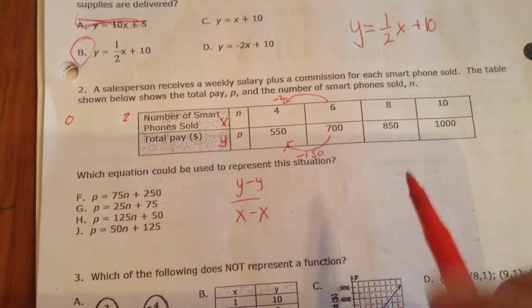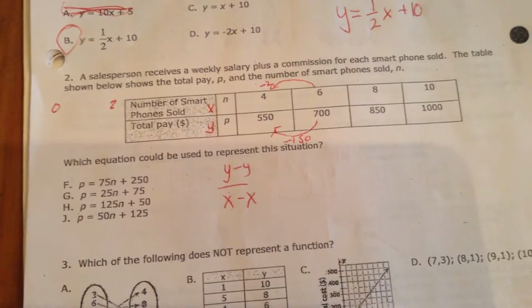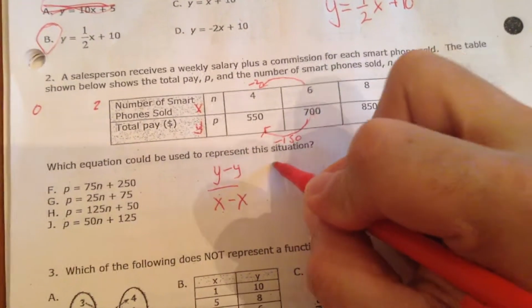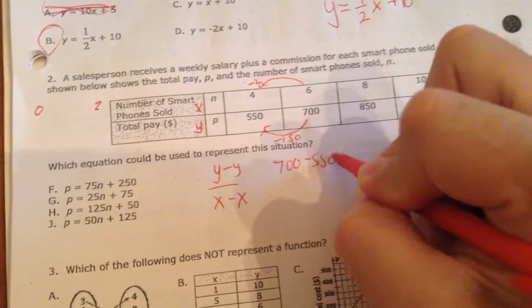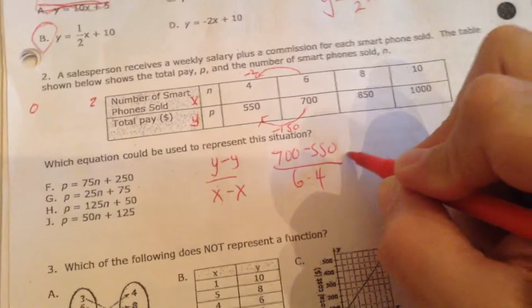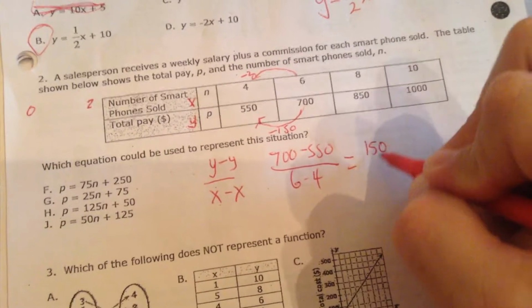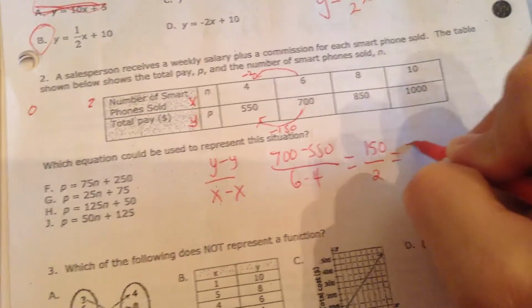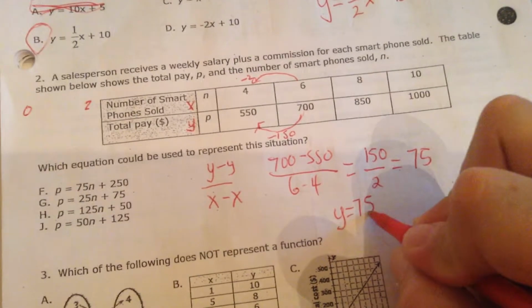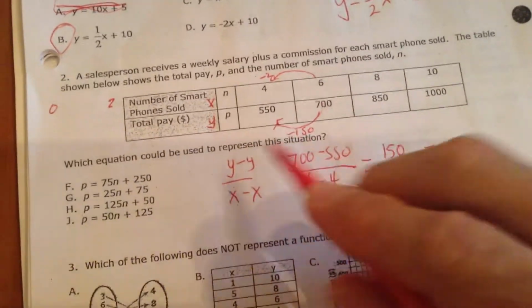Now when we got this, we definitely have to do y minus y and x minus x. So we're going to just pick these 2 points. So 700 minus 550, and the other one is 6 minus 4. When I do that, I get 150 divided by 2, which is 75. So I know my equation is going to be y equals 75x, and then plus or minus something.